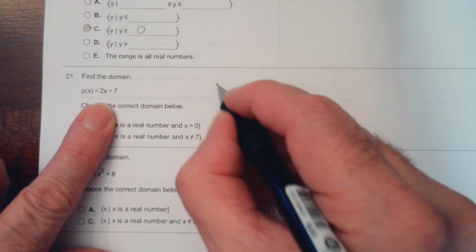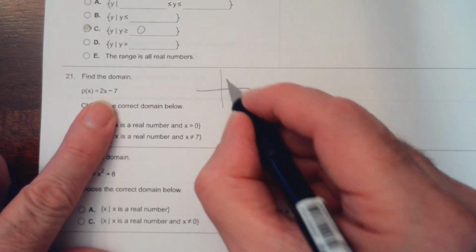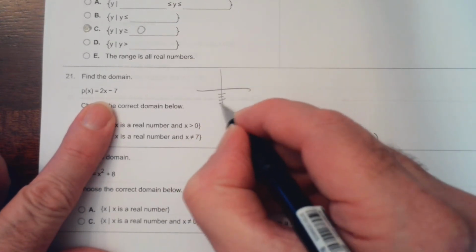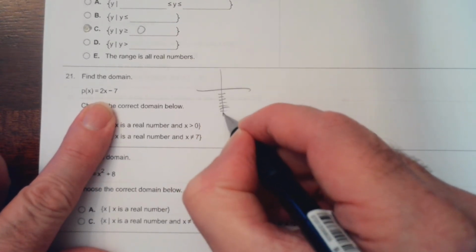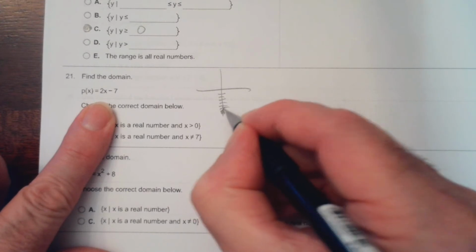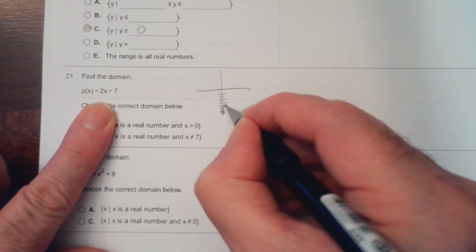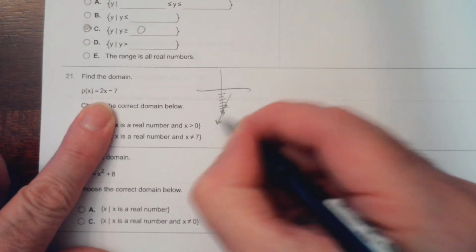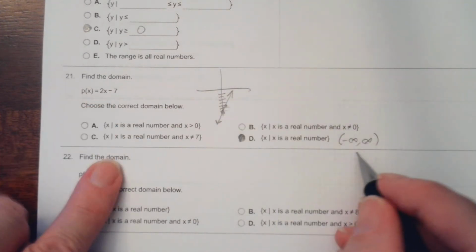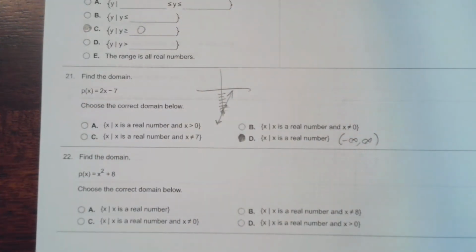Now, if you actually graph this, you would start at -7, and you would go up 1, 2, and right 1. That's our slope. The graph would look something like that, and you could see the domain is all real numbers. But remember, for linear equations or functions, the domain is always all real numbers.